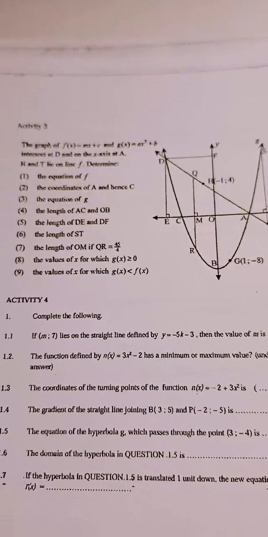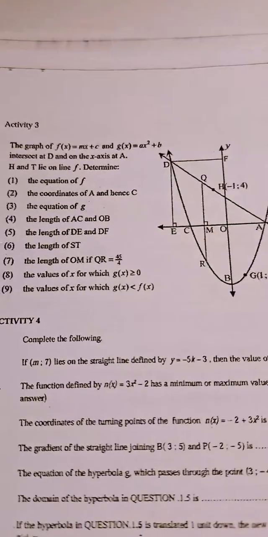Okay, very good. You all are right, guys. We're expecting a negative because the direction of the straight line is a decreasing straight line. It's sloping downward. Thank you very much.